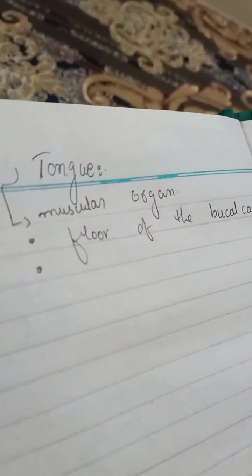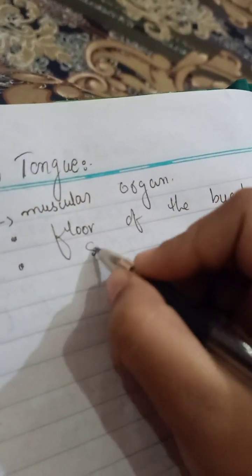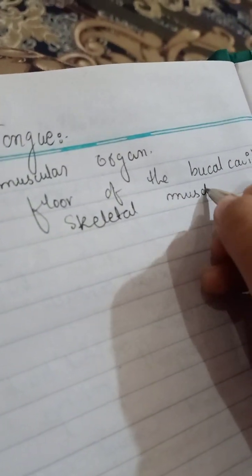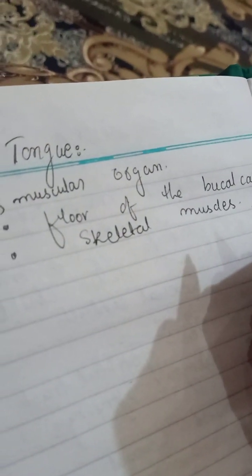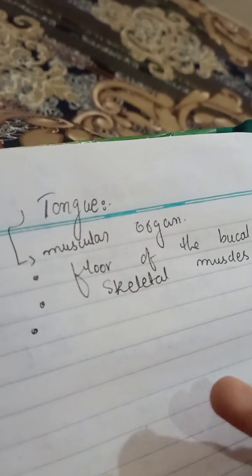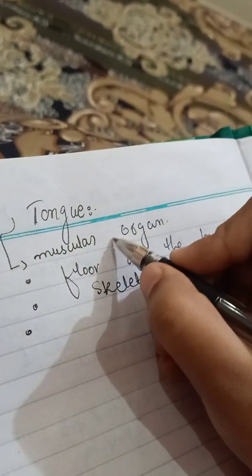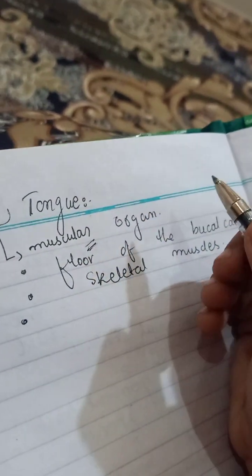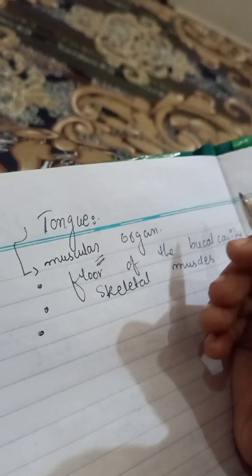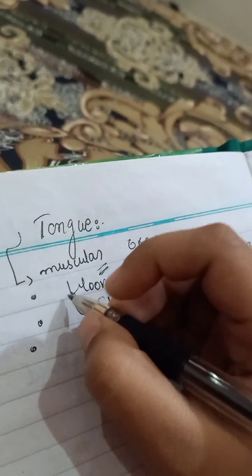And basically this tongue is composed of skeletal muscles, okay. Now you will say that to which bone it is attached, and actually it is a muscular organ, okay. Tongue is a muscular organ. In tongue there is no bone, but it is attached with the bone, that is the hyoid bone.